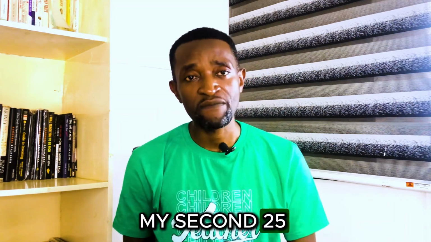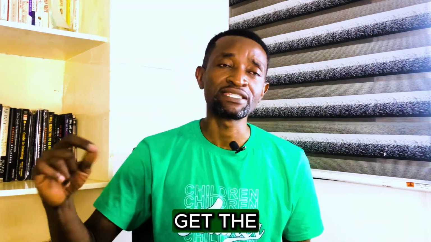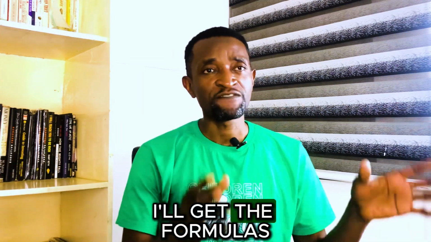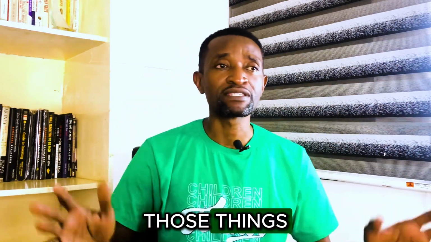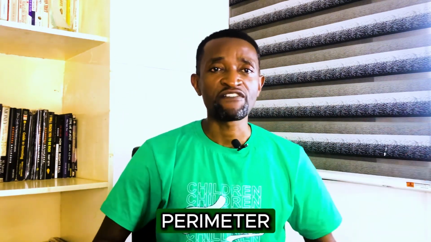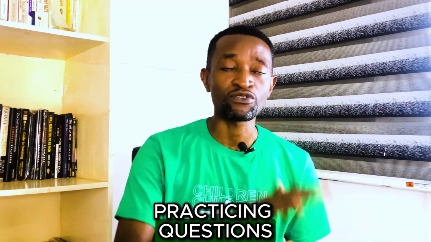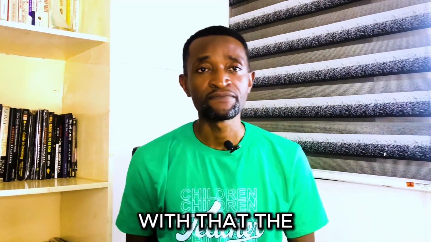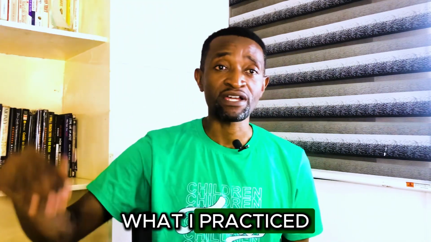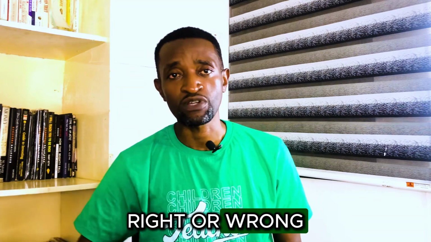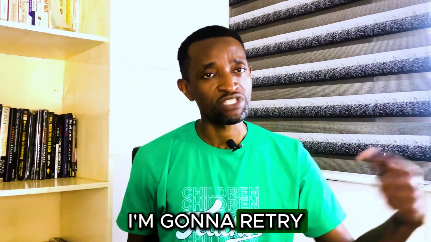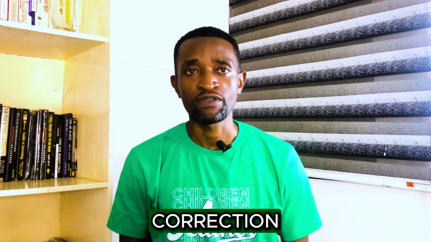And then my second 25 minutes will be to actually get the formulas. I'll get the formulas for each of those things. So the formula for measuring perimeter, the formula for measuring the area for each of those shapes. Once I'm done with that, the third one will be for me to practice questions. Once I'm done with that, the fourth one, I'm going to check whether what I practiced in my third Pomodoro were right or wrong. And then for the wrong ones, I'm going to retry, and then I'm going to check for correction.